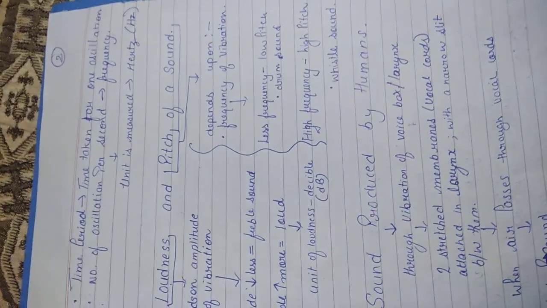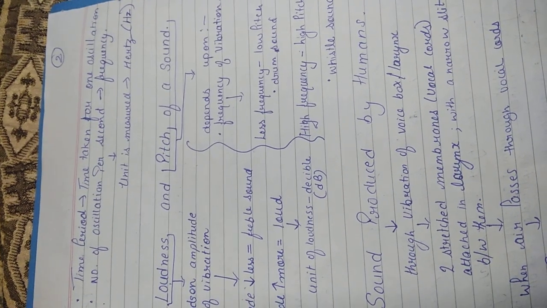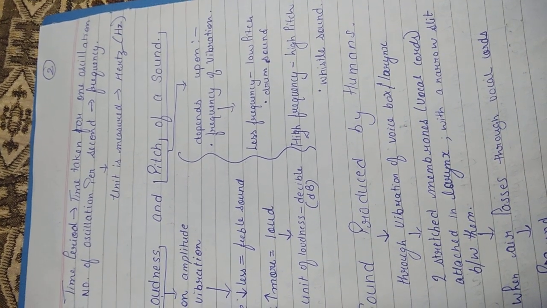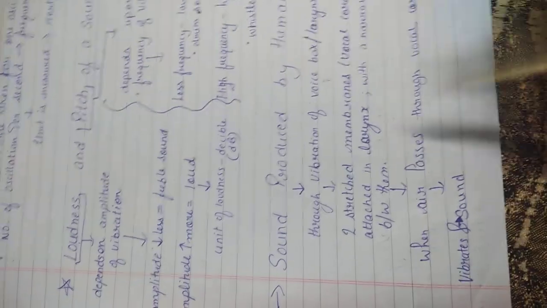Next is our time period. I have already told you, time period is the time taken for one oscillation, and the number of oscillations per second is termed frequency. Now it is measured in hertz. We have already discussed this above.